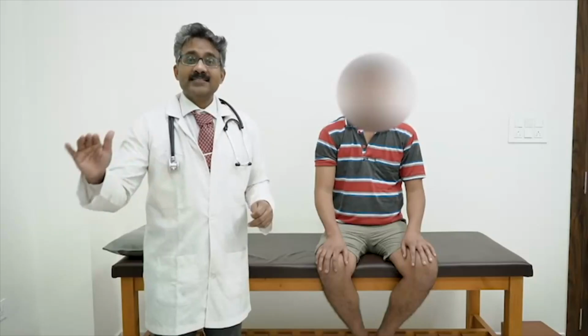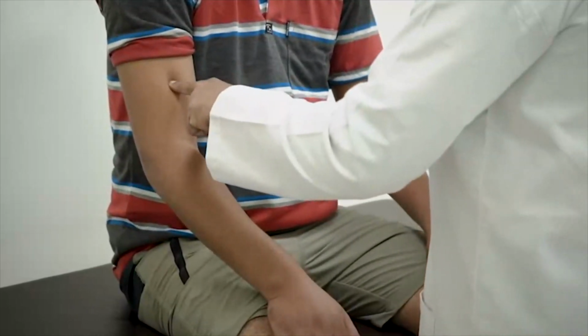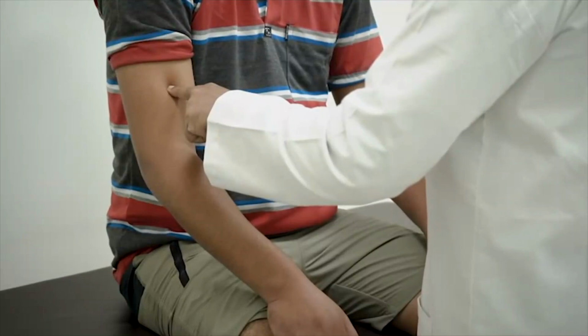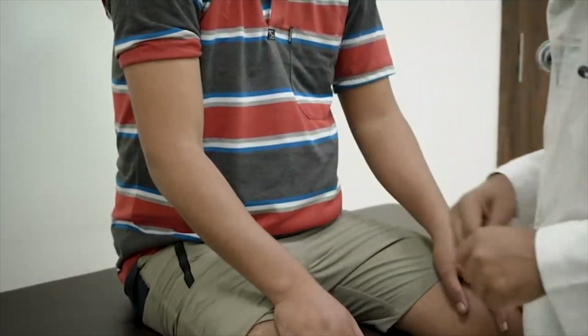That is sensory extinction. Close your eyes. Where am I touching? Right side, left side, or both sides? Both. Yes. Left or right. Yes. So you can appreciate together.